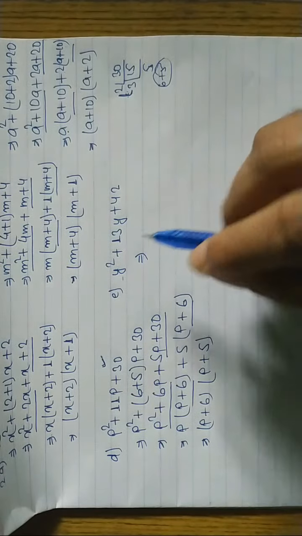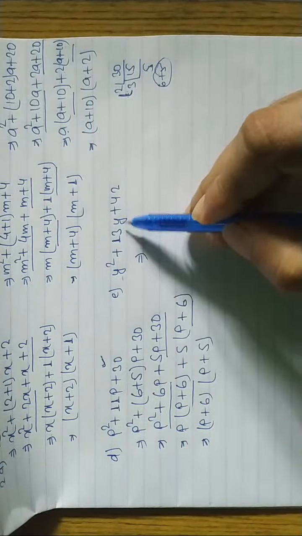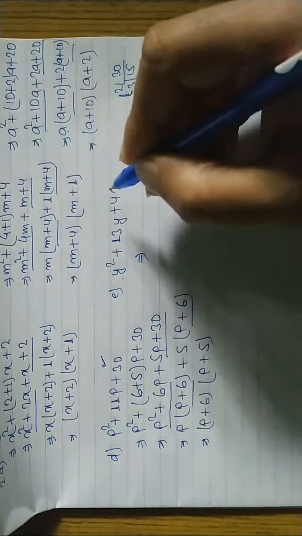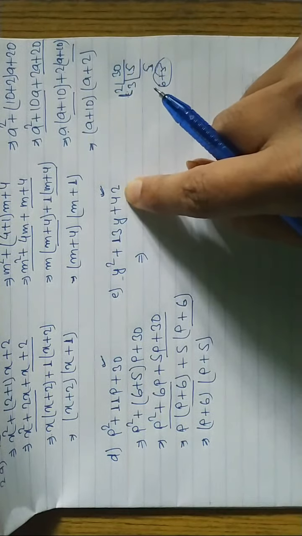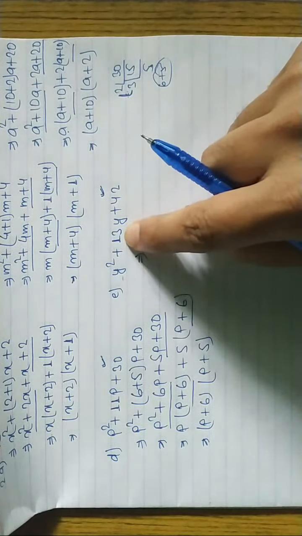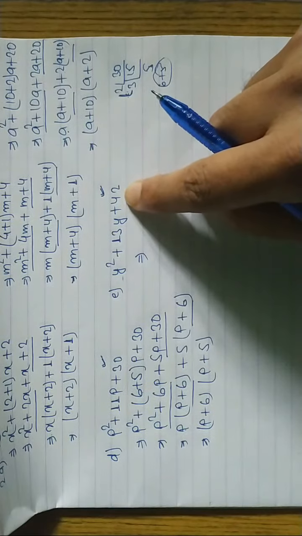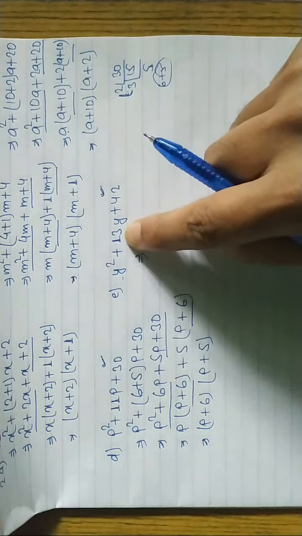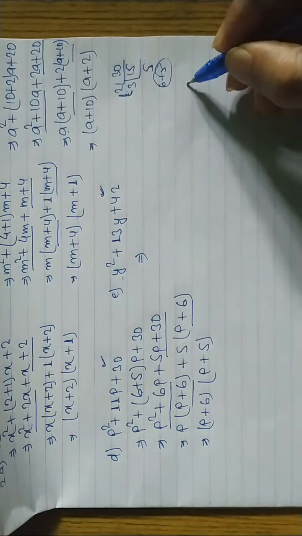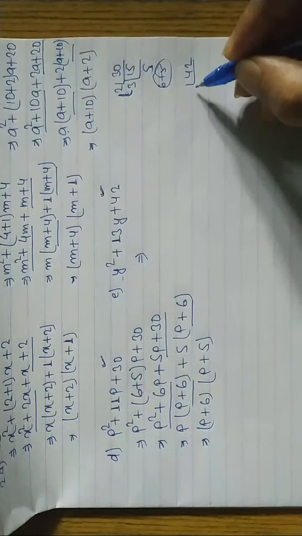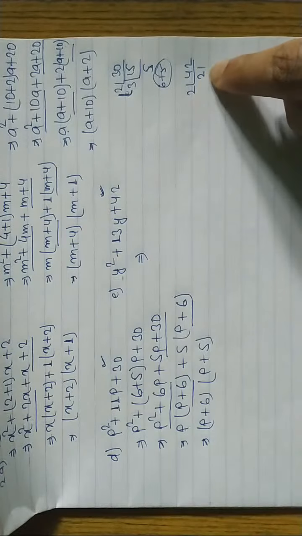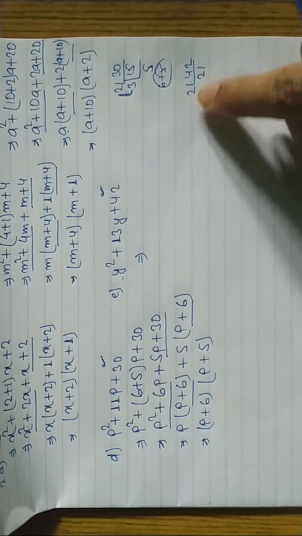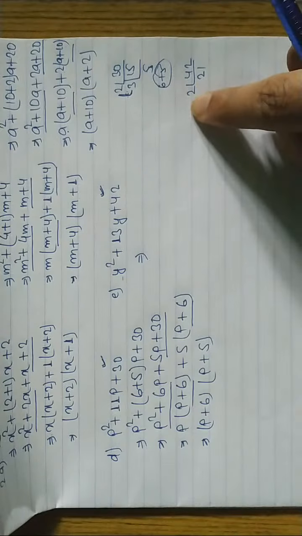Now look at this one, y square plus 13y plus 42. We have to find factors whose multiplication is 42 and whose addition is 13. So when you multiply, we get 42, and when you add, we get 13. We write 42 and divide first. 2 21s are 42. When you add, do we get 13? No, definitely not. We get 23: 21 plus 2 means 23.